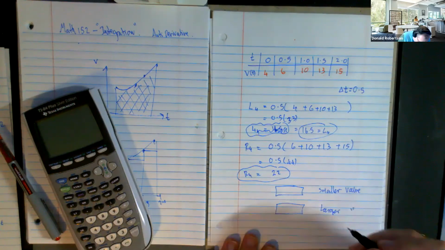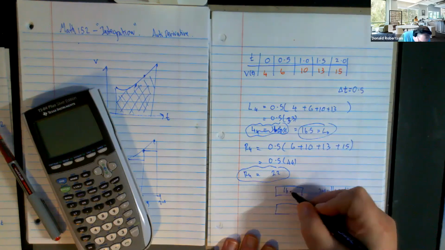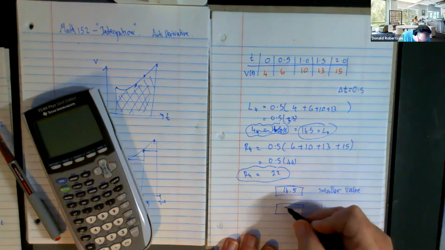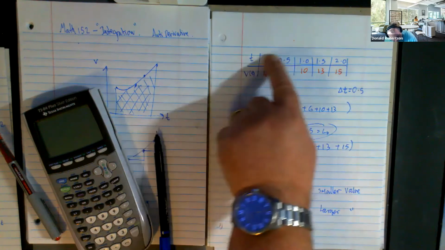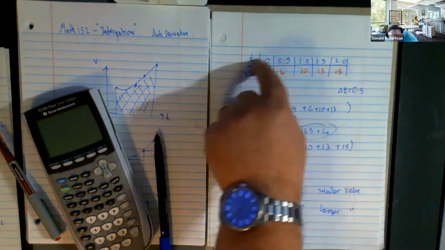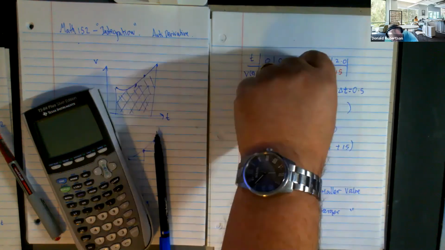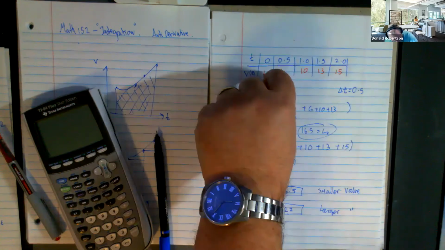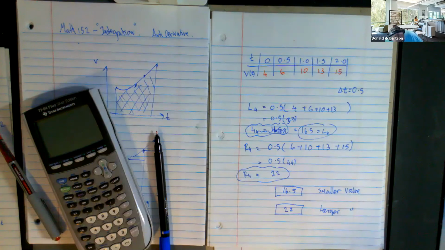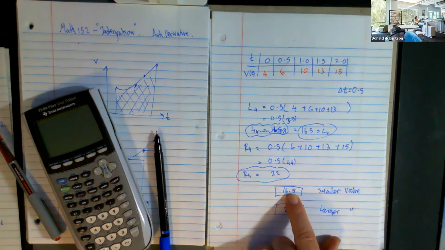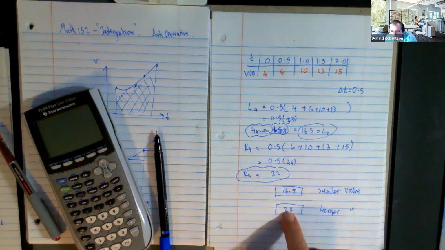And you pretty much put in 16.5 here and 22. So although I know very little information, I just have snapshots of what the velocity of this moving object is at only these times. I can tell that somewhere between 16.5 and 22 meters is the total distance traveled in those 2 seconds.